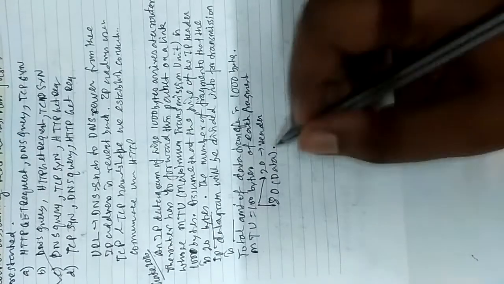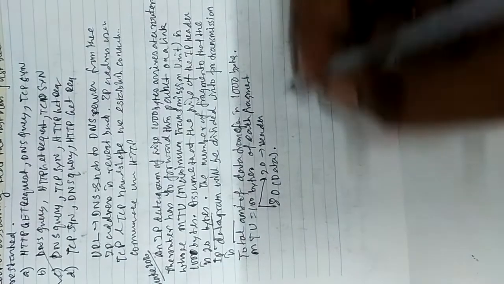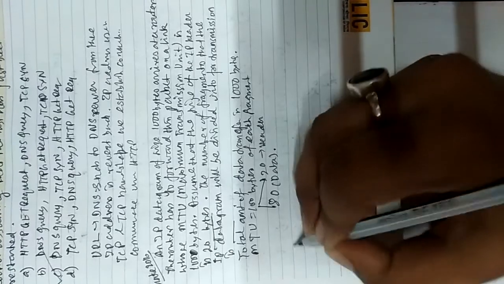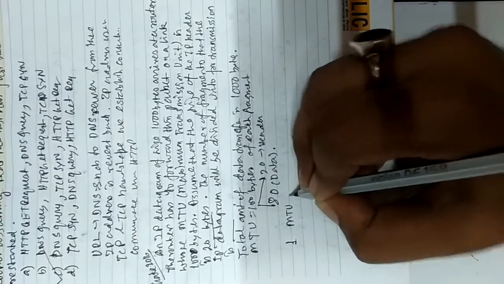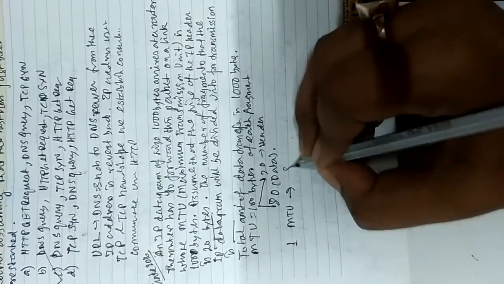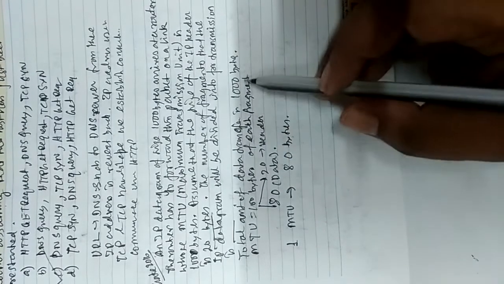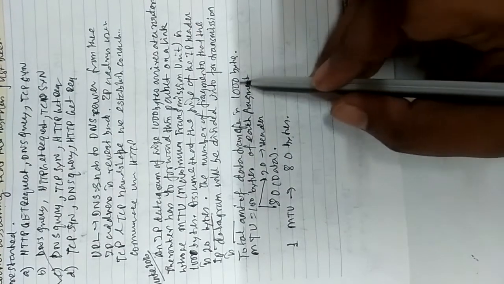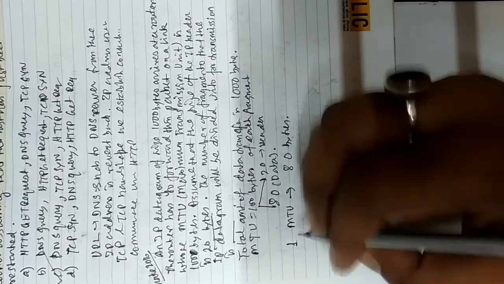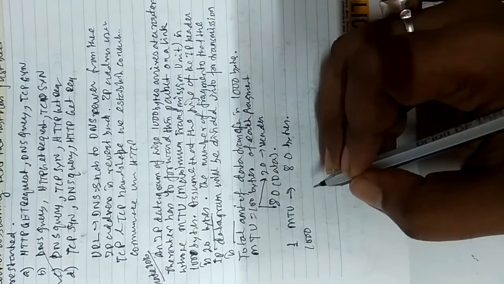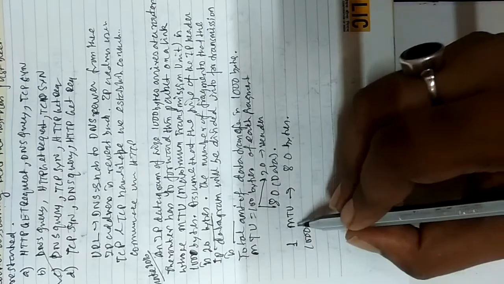Okay, so everything is now clear. For 1 MTU, the amount of data that can be transferred is 80 bytes. You have to send data of 1000 bytes, and 1 MTU sends 80 bytes.